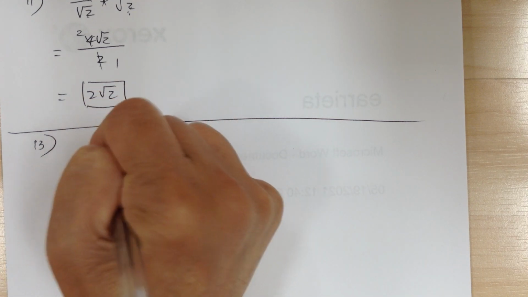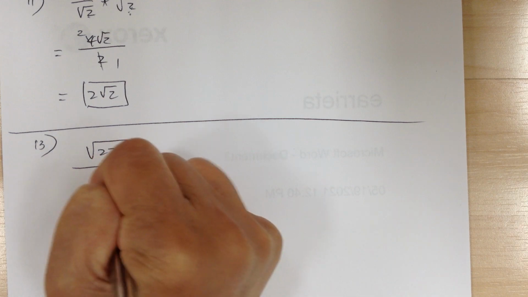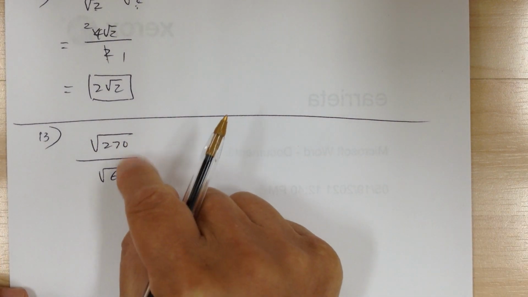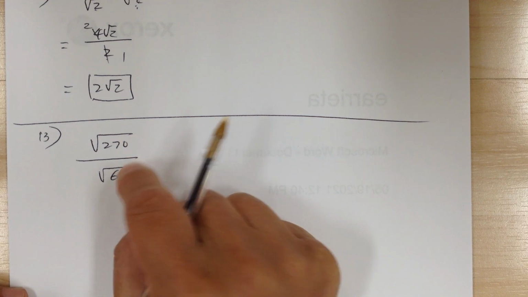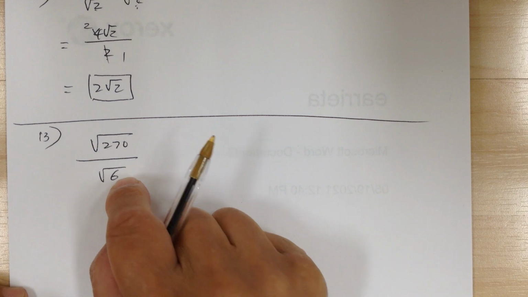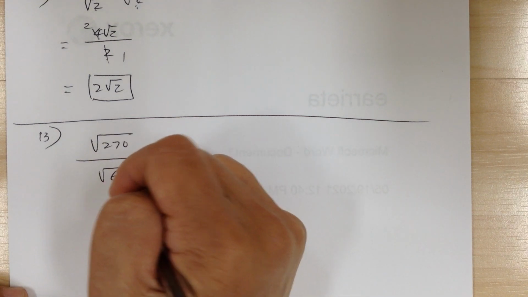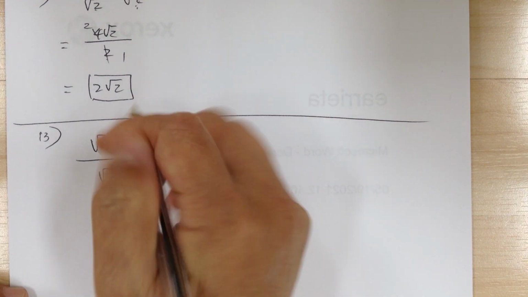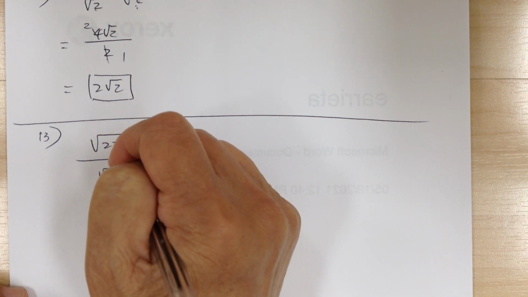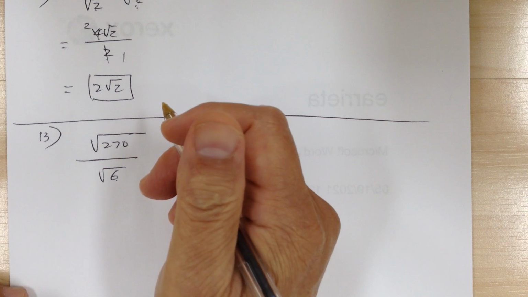You have square root of 270 over square root of 6. Whenever you can cancel, you want to cancel as much as you can, unless it's a perfect square on the bottom. If it's a perfect square, then you don't want to mess with it. But right now, this is not, so that's going to reduce. This is even, so you can reduce. Both of these are radicands, so you can cancel a radicand with a radicand.